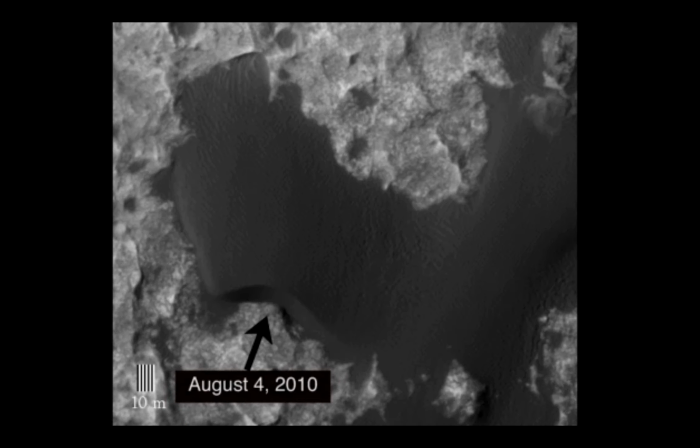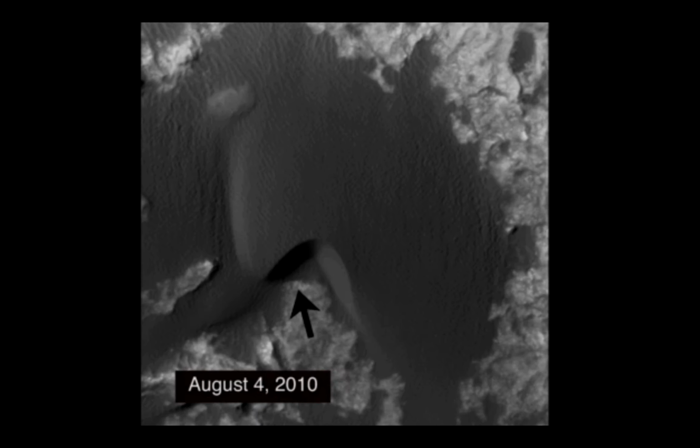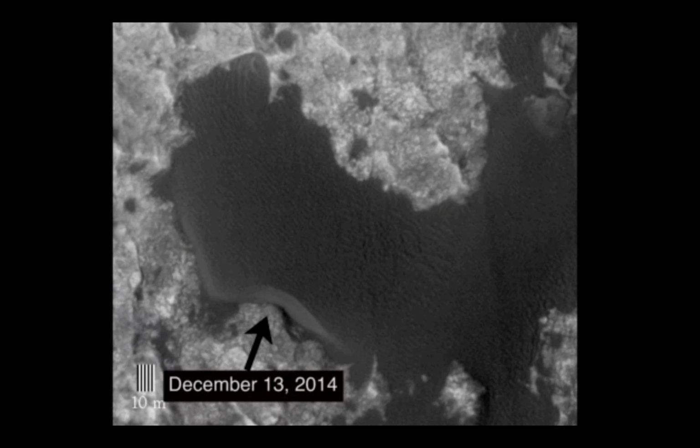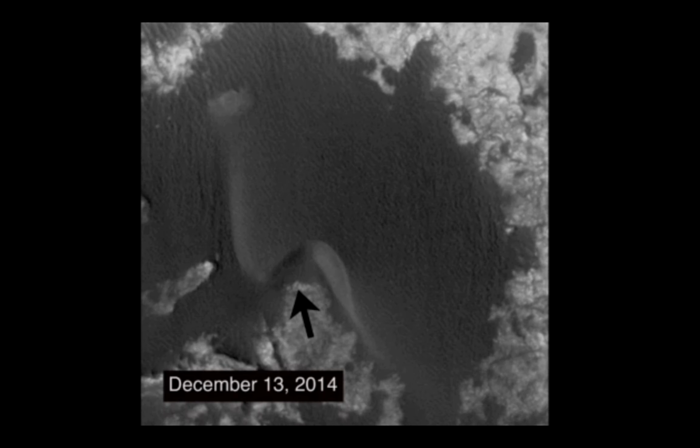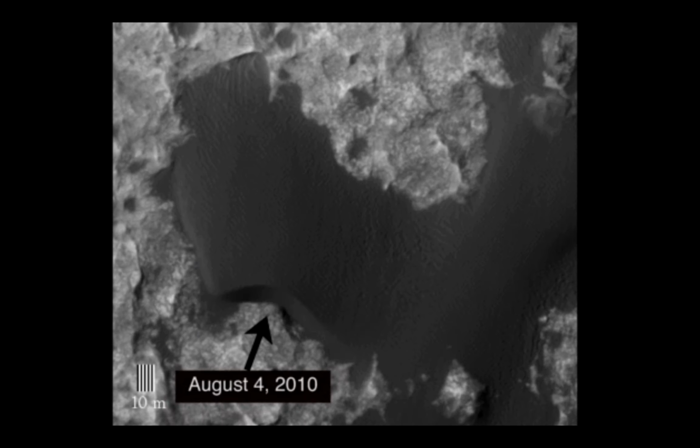And so here's the first of those dunes moving, and then here is the second one moving. It's a little bit hard to figure out the direction of motion from these movies because of the change in lighting. But if you look at it really carefully and you look at lots of different places, you can definitely see that there is a motion sort of to the south.